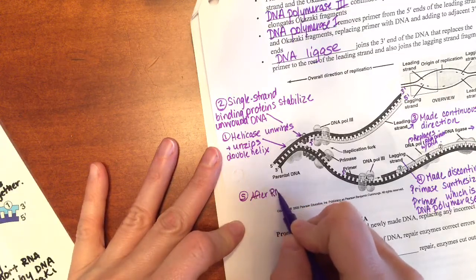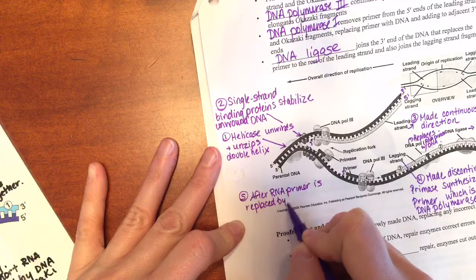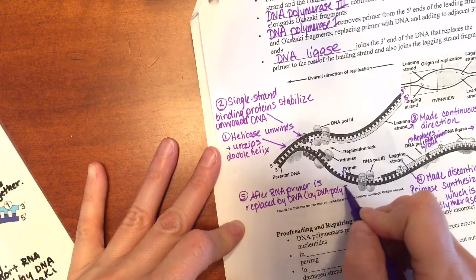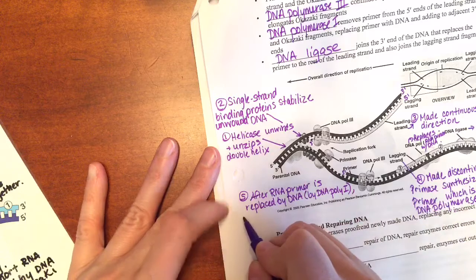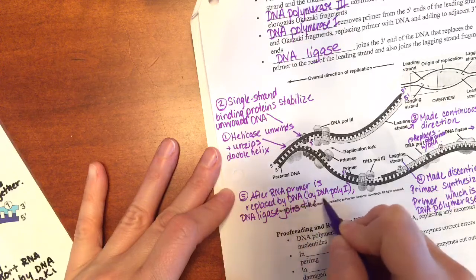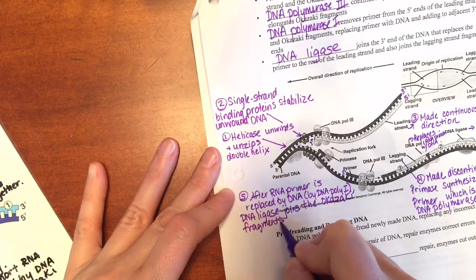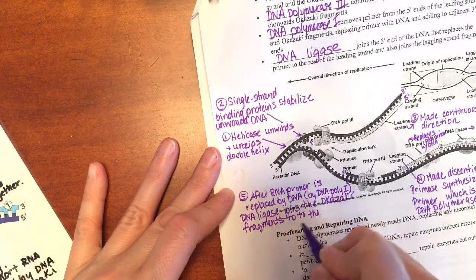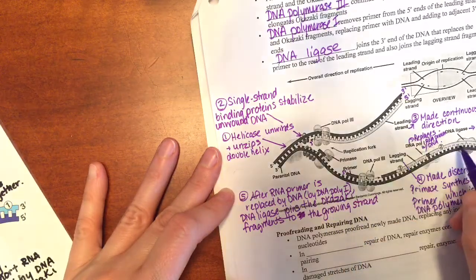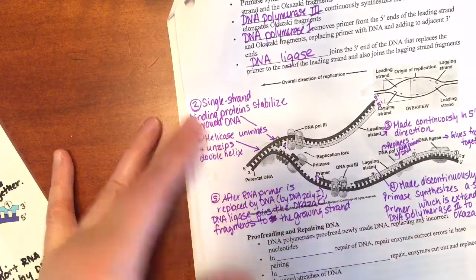After the RNA primer is replaced by DNA polymerase 1, DNA ligase joins the Okazaki fragment to the growing strand, so that after ligase glues all these pieces together, you have your strand growing, and it's growing in this direction ultimately, even though it's being built left to right.